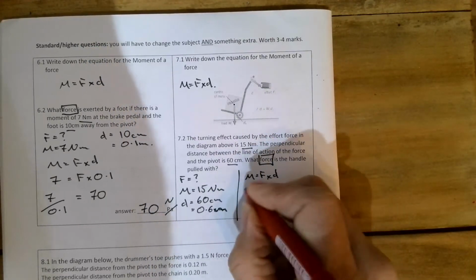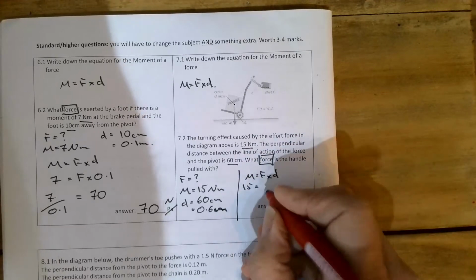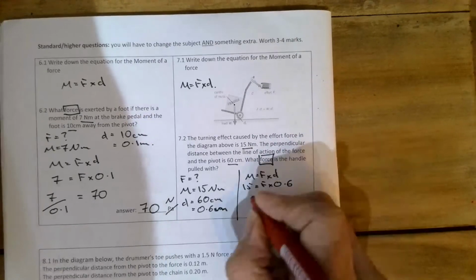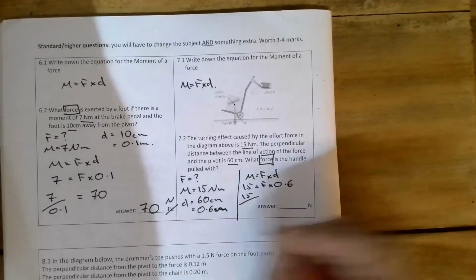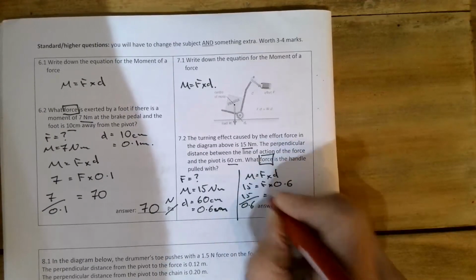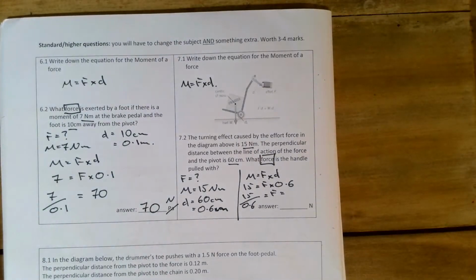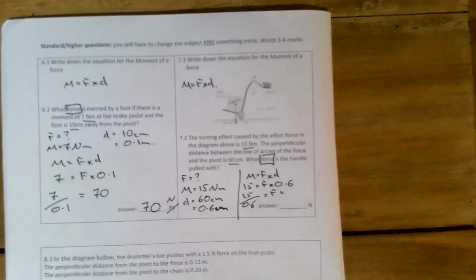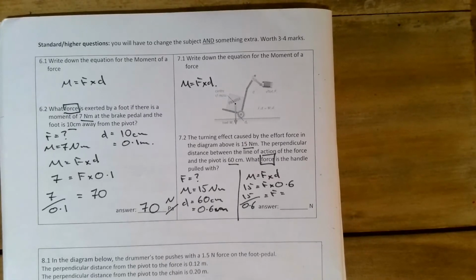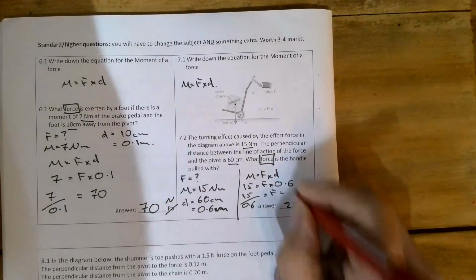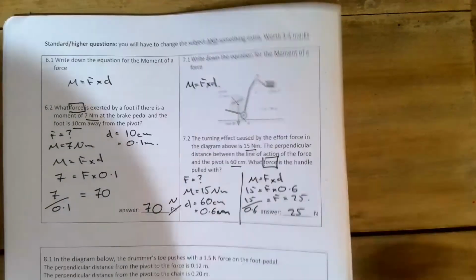Insert 15 is equal to force times 0.6. So 15 divided by 0.6 will equal force, which is equal to 25 newtons. There we go.